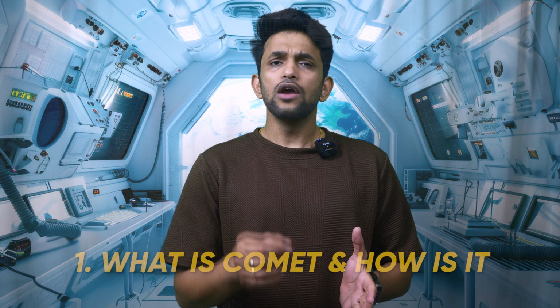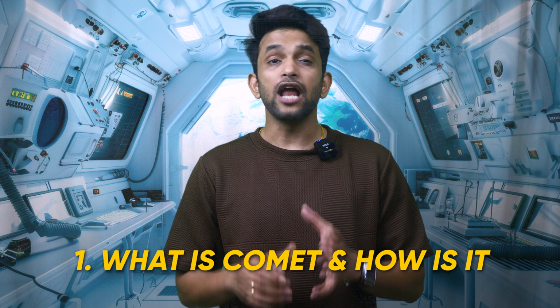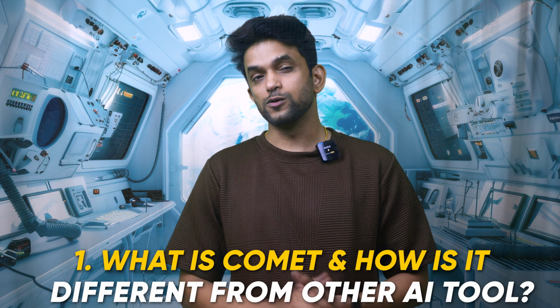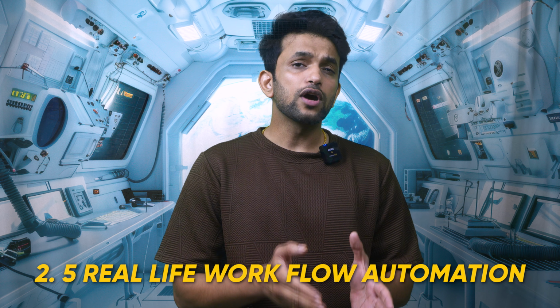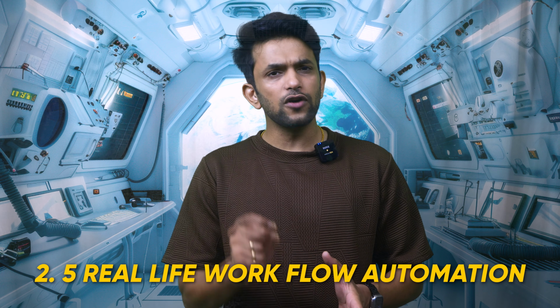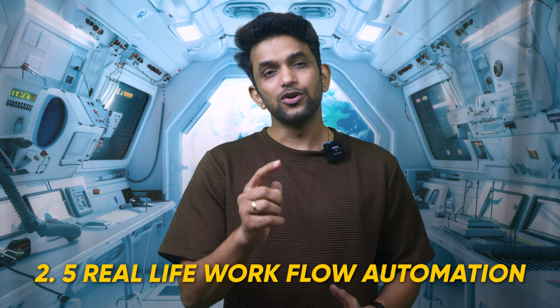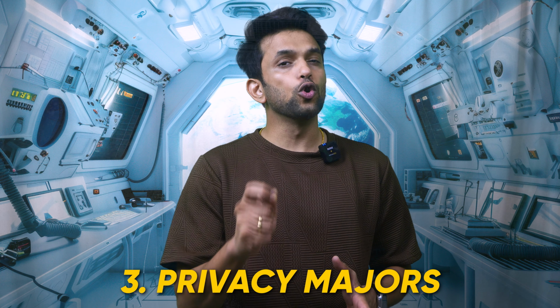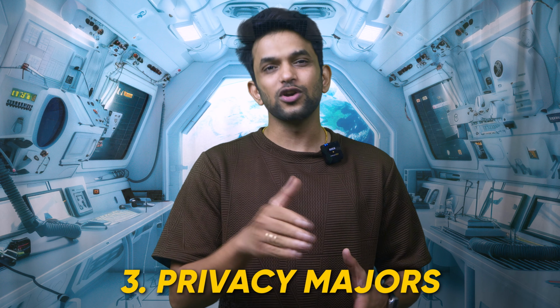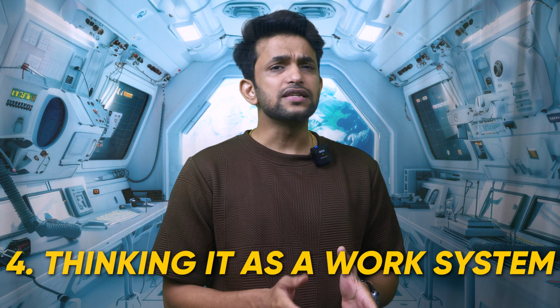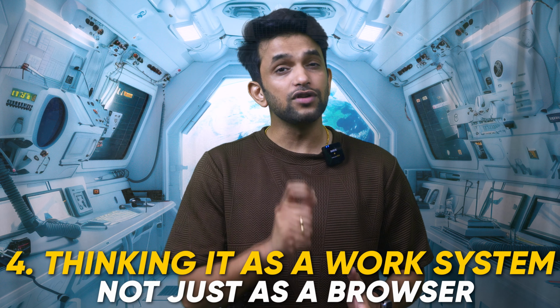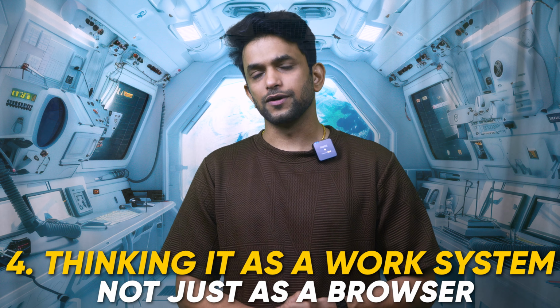First, we will see what Comet actually is and how it is different from the other AI tools. Number 2, we will look at 5 real-world automation workflows that you can start using today. 3, we will also look at the privacy stuff that you need to know before you go all in using Comet. And finally, we will see how to think about this as a work system and not just as a browser. By the end of this video, you will actually know how to automate hours of repetitive work.